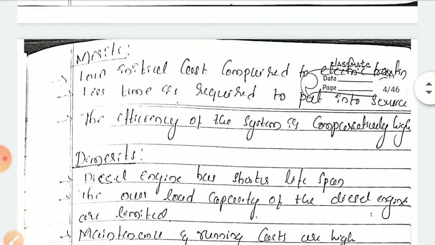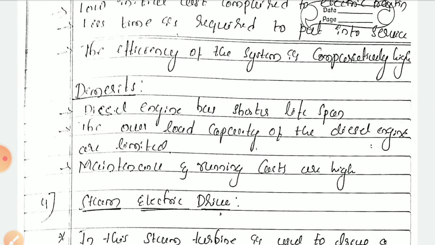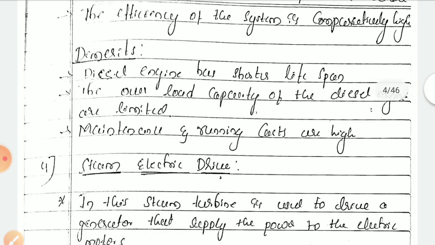Talking about the merits of this system: a low initial cost compared to the electric traction system, and less time is required to put them into service. Service and maintenance require very little time, and the efficiency of the system is comparatively high. Now the demerits: the diesel engine has a shorter lifespan. Diesel or petrol engines have a shorter lifespan, and the overall capacity of these engines is very restricted, or limited. The maintenance and running costs are a bit high in internal combustion engine systems.